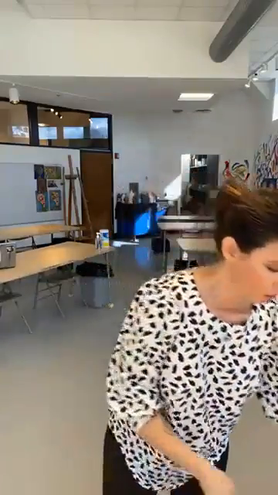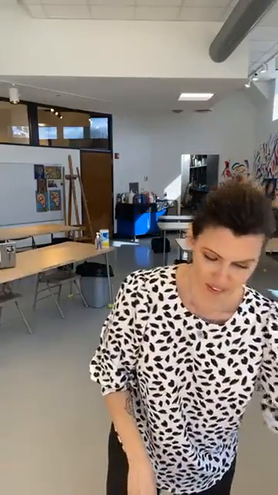You'll also need scissors, glue stick, and watercolor and brush. Oh yeah, and don't forget your paper towel and your water for your watercolor. I think that's it for supplies, so let's go ahead and get started.